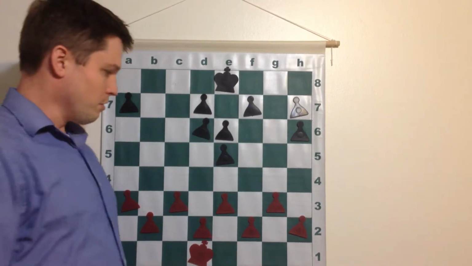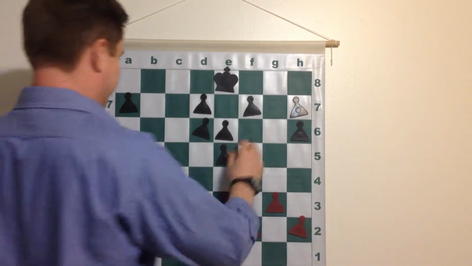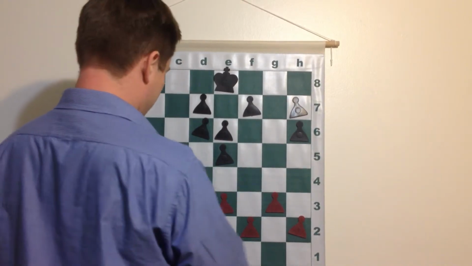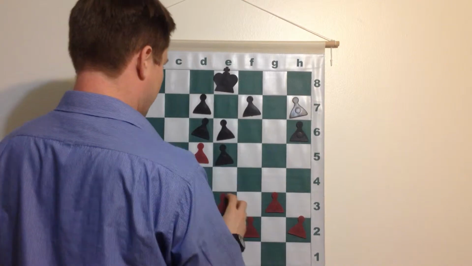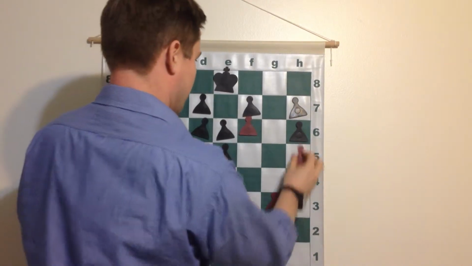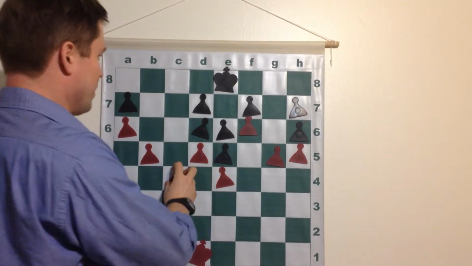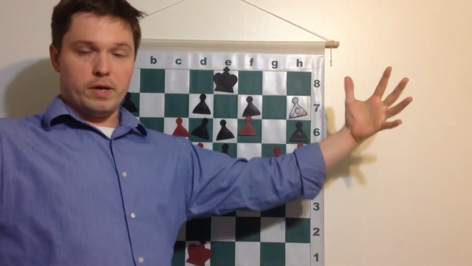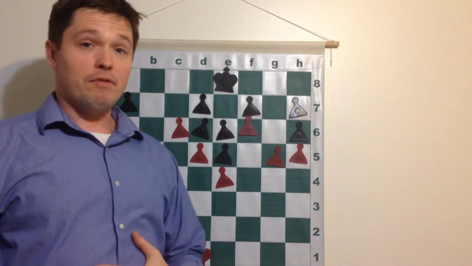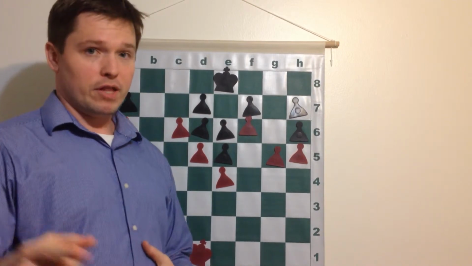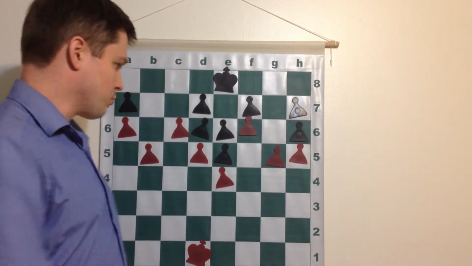Okay, so the third one is space. And let's say go like this. Okay, and space is just what it sounds like. It's who has more room. Because if I have a lot of room and you don't have a lot of room, that means I can move my pieces wherever I want.